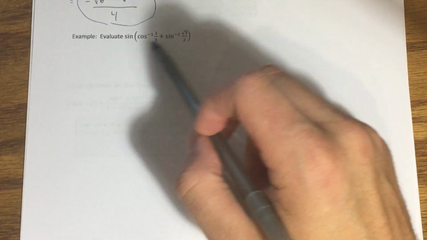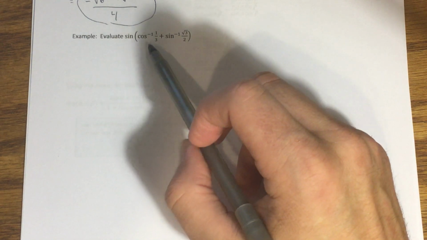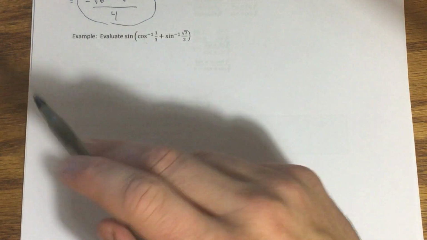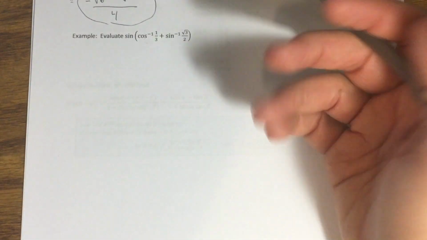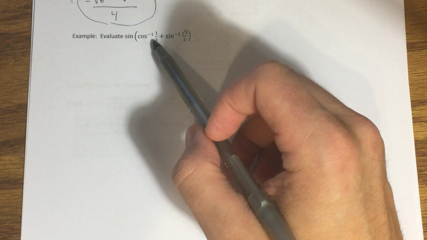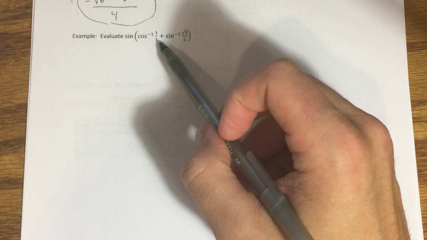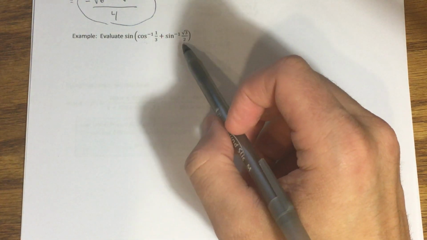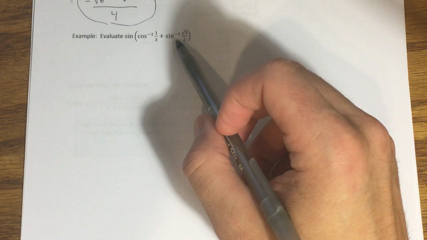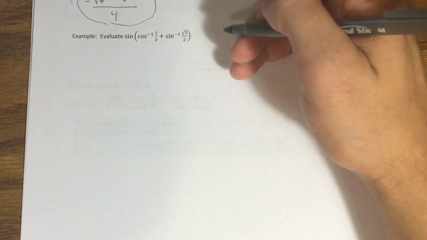So this may look like a gigantic mess, but if you think about it, back in chapter 8 we learned that inverse functions, inverse cosine, inverse sine, we want to think of those as angles because that's what they represent. In other words, the answer to this would be an angle that I could take a cosine of to get 1/3, specifically an angle between 0 and pi. Similarly here, an angle between negative pi over 2 and positive pi over 2, whose sine is equal to root 3 over 2.